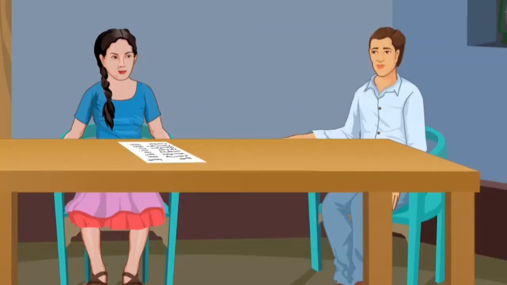Hi Chetna, how are you? Hello, Bhaiya. I'm fine. What are you drawing on this paper? This one? Actually, I'm working on my school project. I have got a very good topic to work on. I have to make my project on female infanticide. That's very interesting. You are doing a good work.